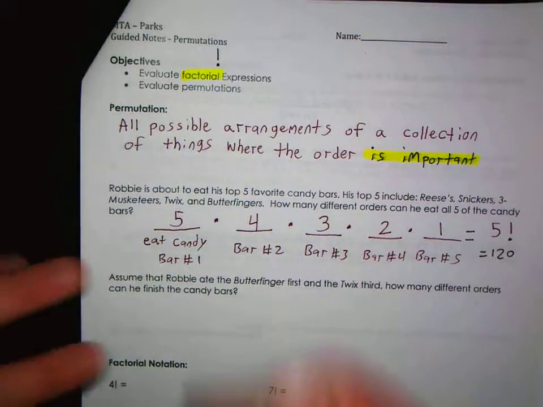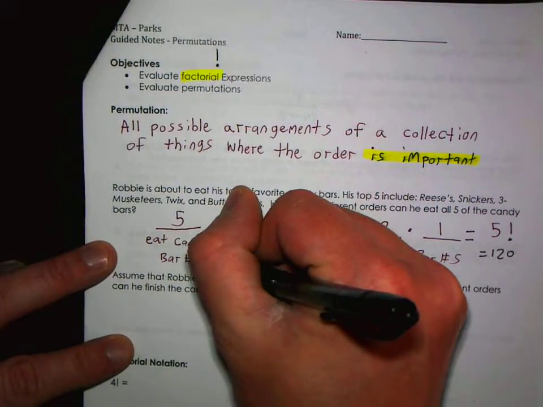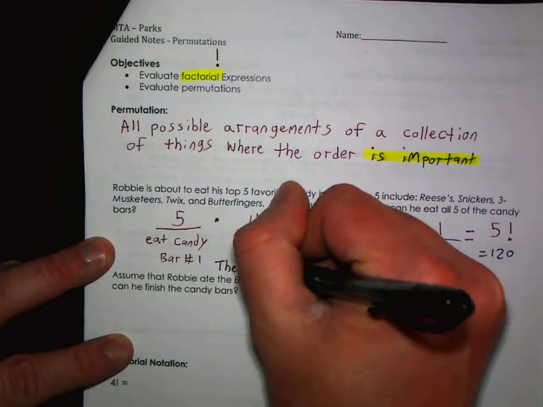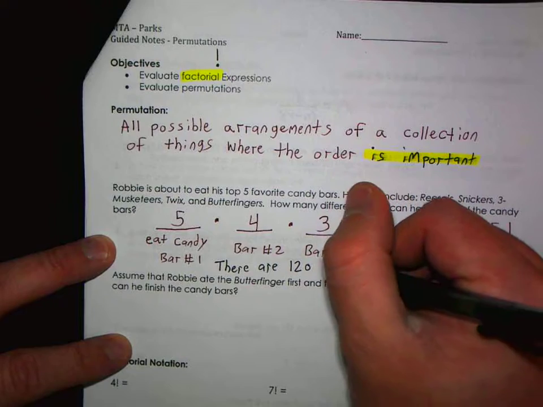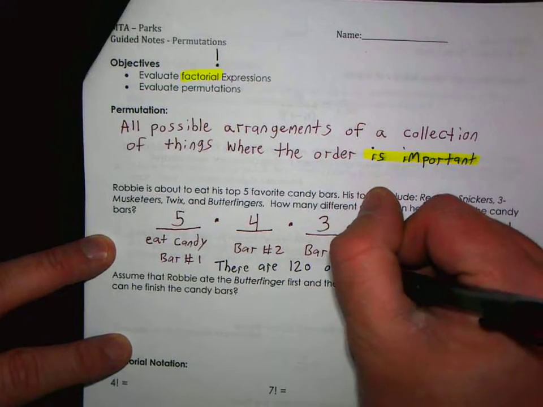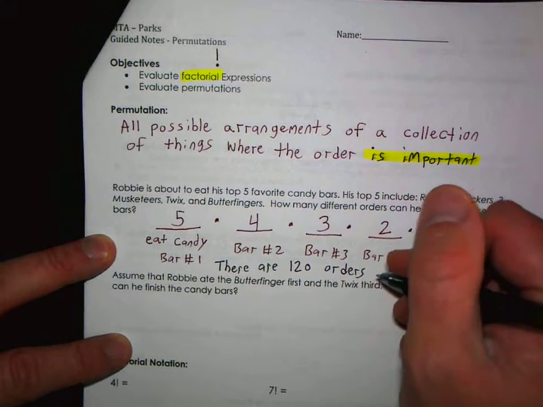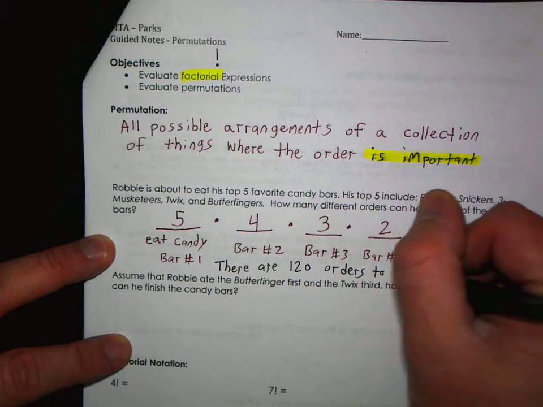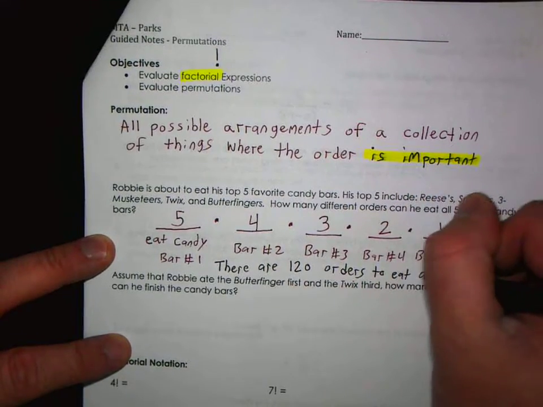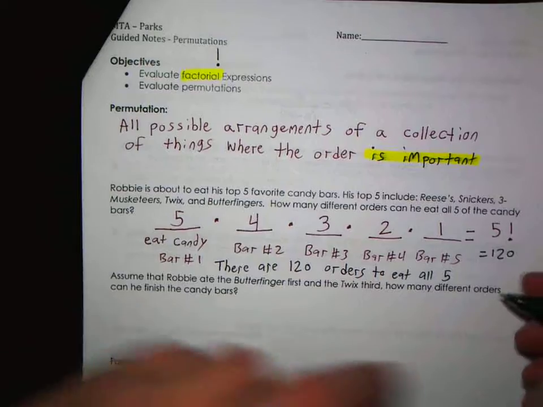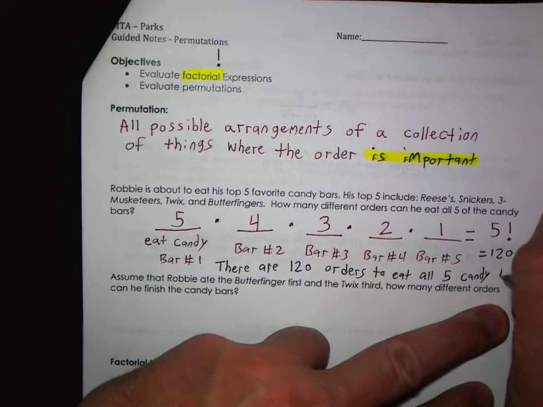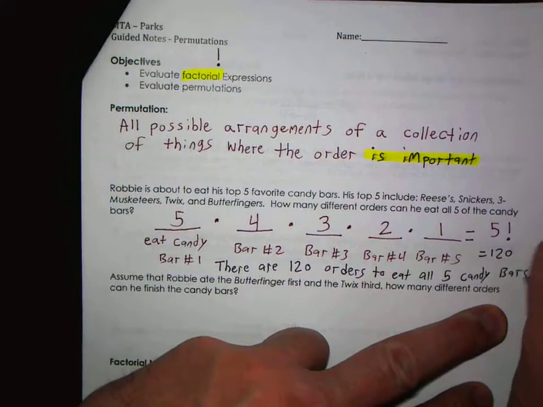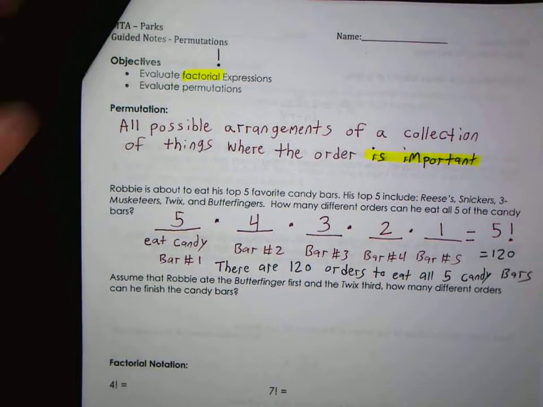So I would say there are 120 orders to eat all 5 candy bars. You guys believe me? If you don't, start listing them out and you'll see that there are a lot of combinations.